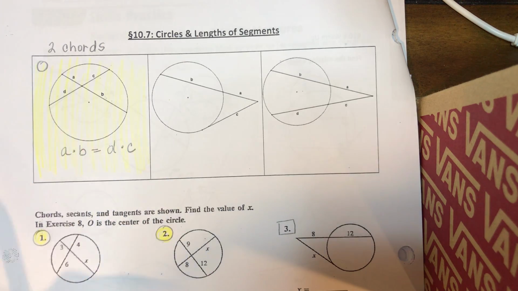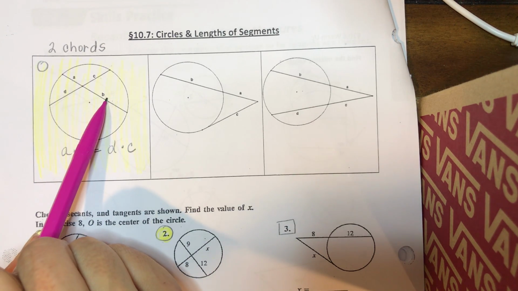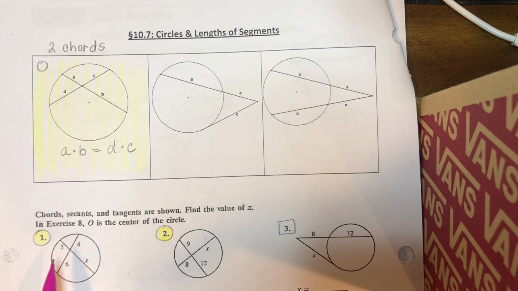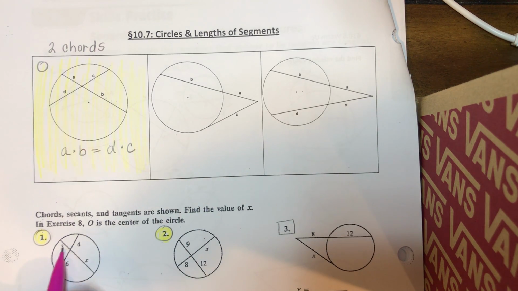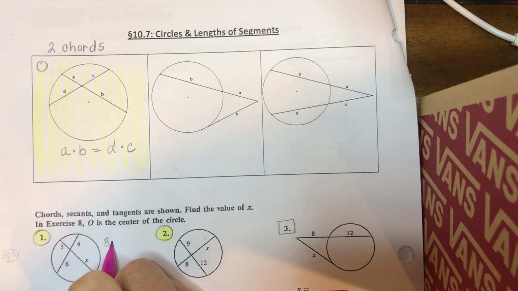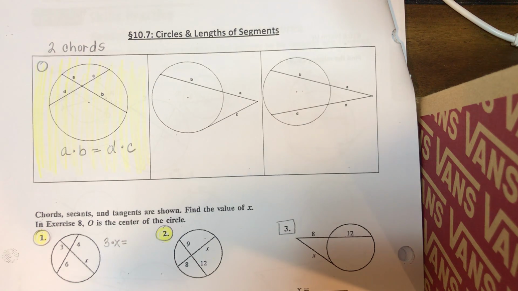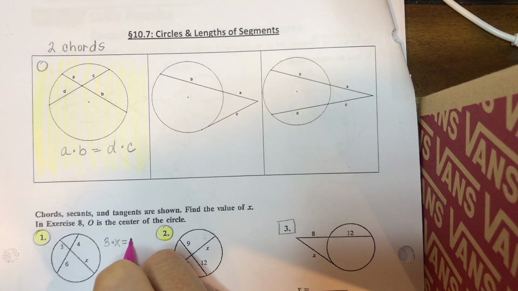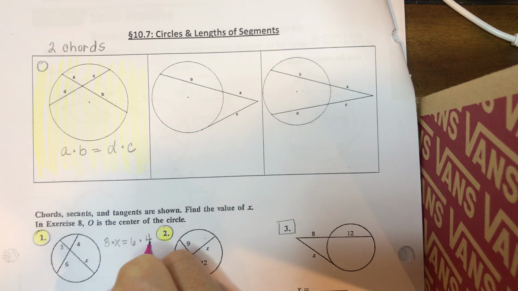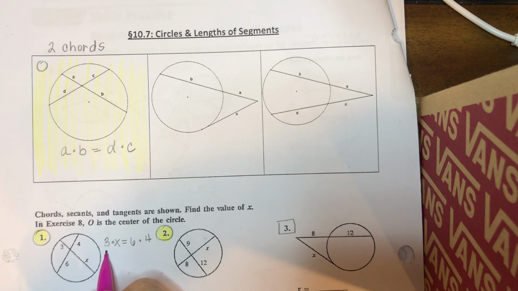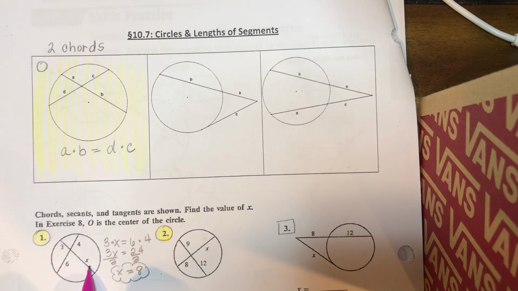If I follow the formula here, I have to do A times B and set it equal to D times C. So if we look, we want to do 3 times X and set it equal to 6 times 4. So 3 times X is 3X. 6 times 4 is 24. Divide by 3. X equals 8. That's our answer for X.